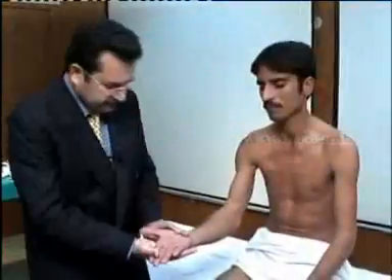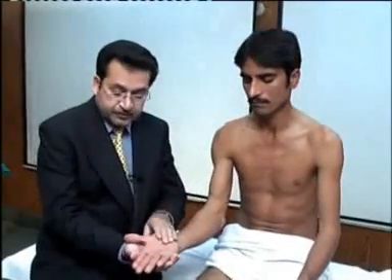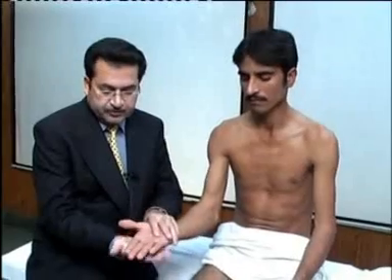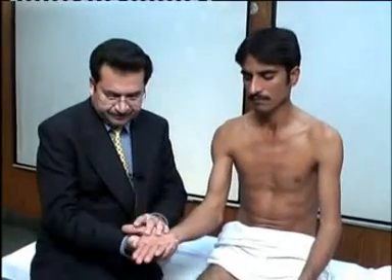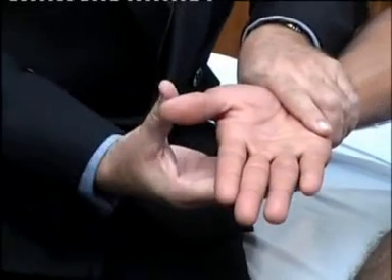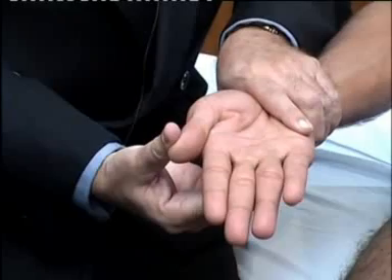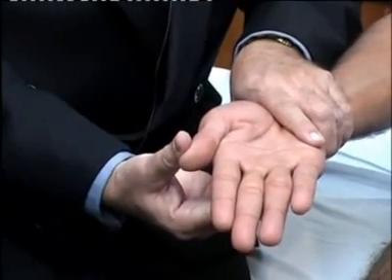As regards the thumb movements, it is important that the patient's palm should be facing the ceiling and it should be placed on a flat surface. This is a neutral position. If the patient brings his thumb to the radial side of the palm, that is adduction.